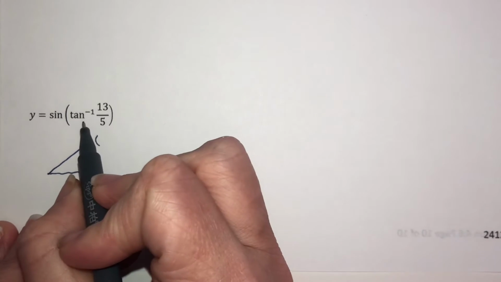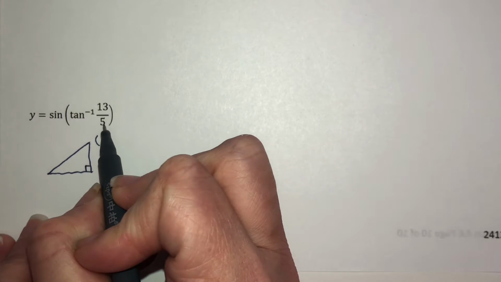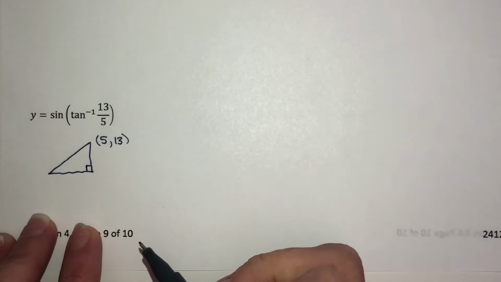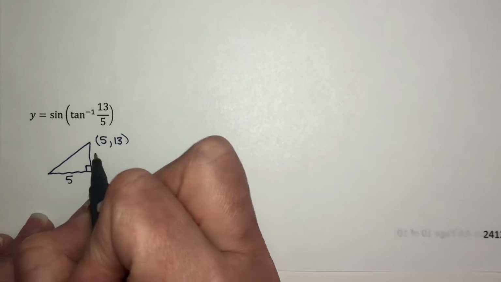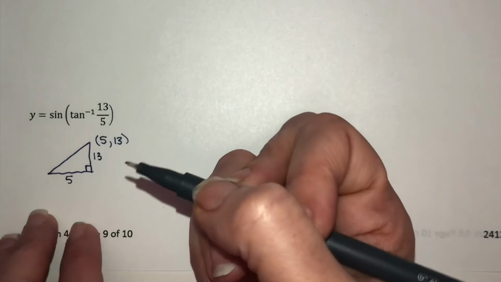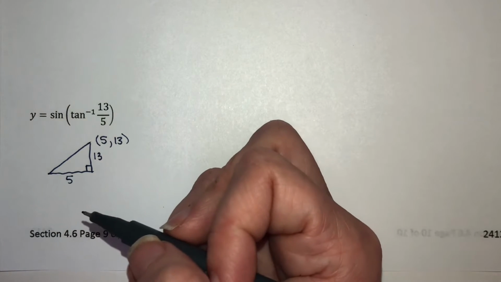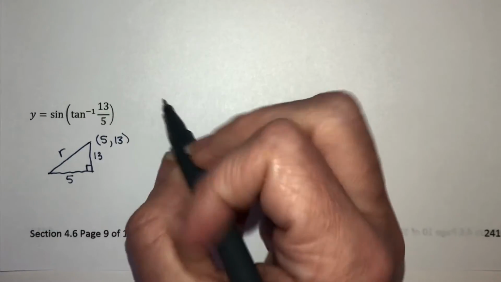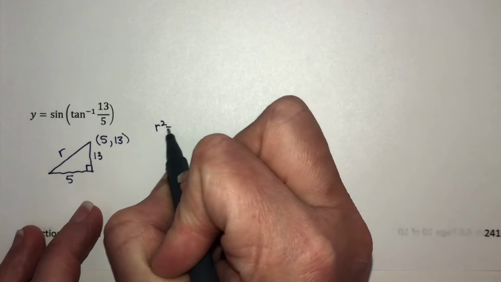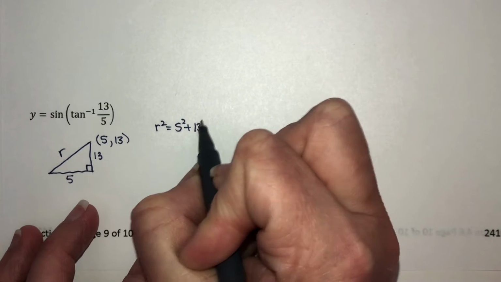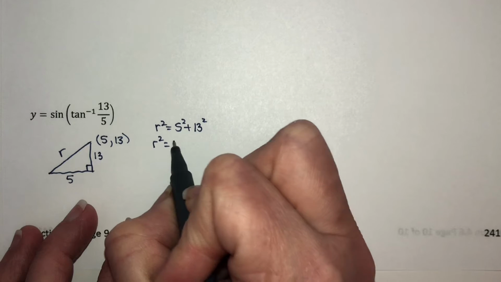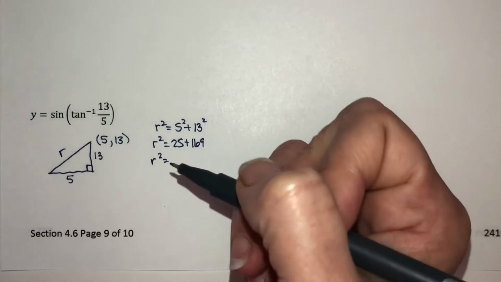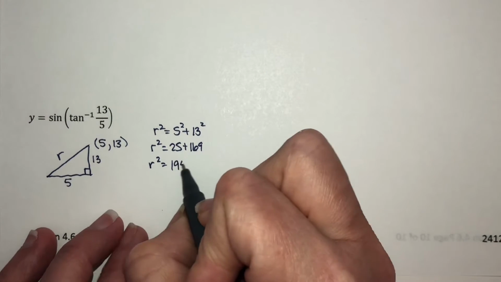We know that tangent is y over x. So I know that point is 5, 13. So this is 5, this is 13. We can use the Pythagorean Theorem to find r, and that's going to be r squared is 5 squared plus 13 squared. R squared is 25 plus 169. So r squared is equal to 194.